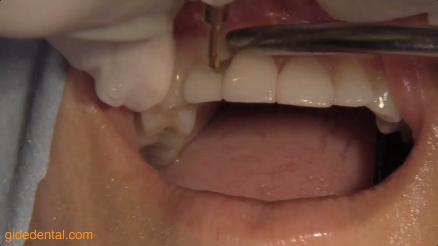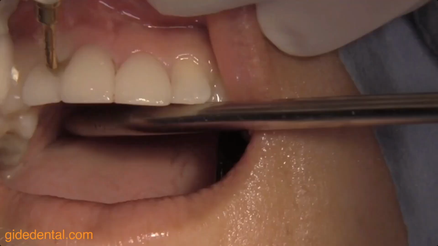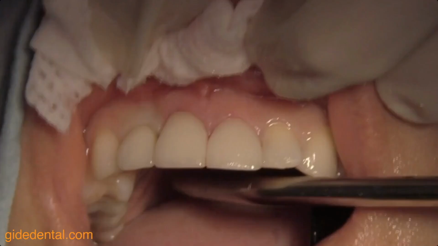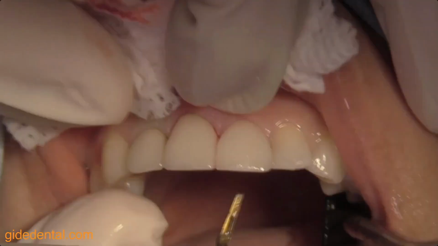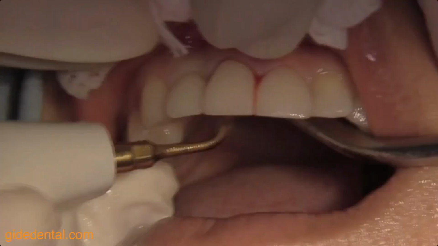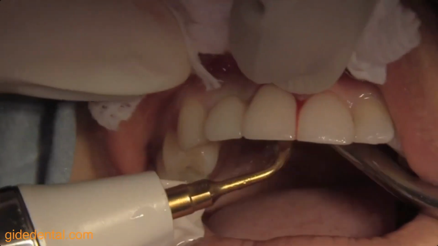Careful, I don't want to jeopardize any bone. So this will really go into the spacing between the teeth. Checking if there's already some looseness. Then loosening from the palate.